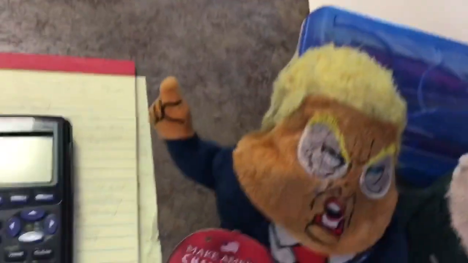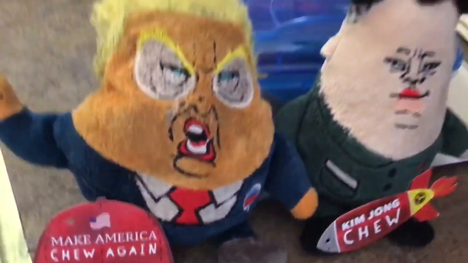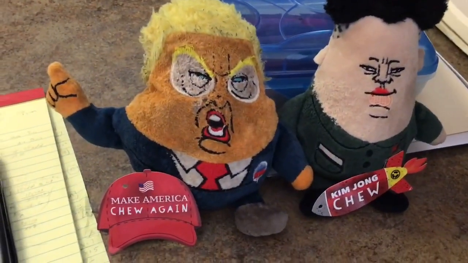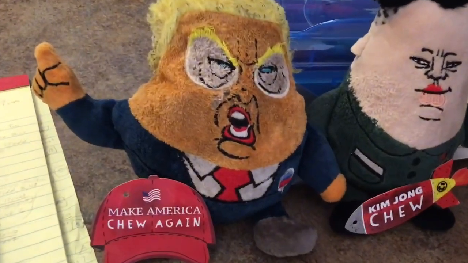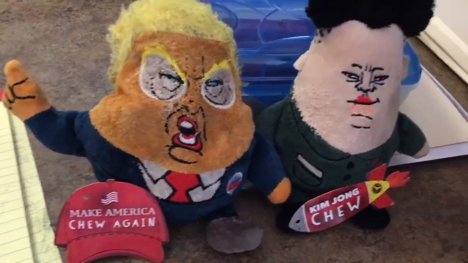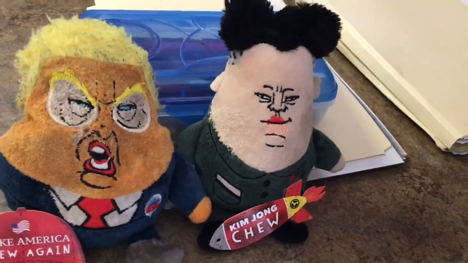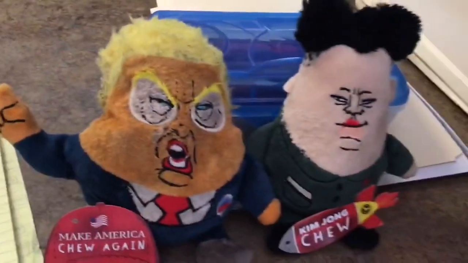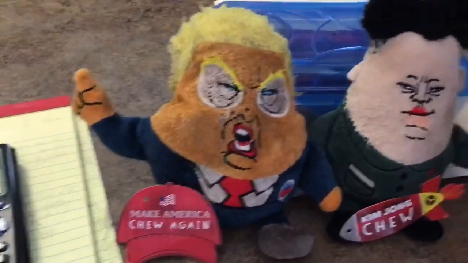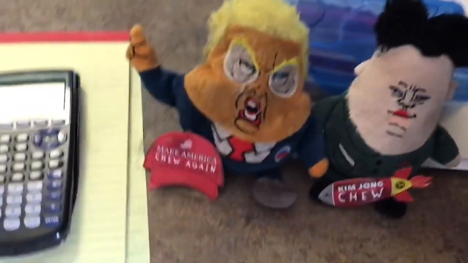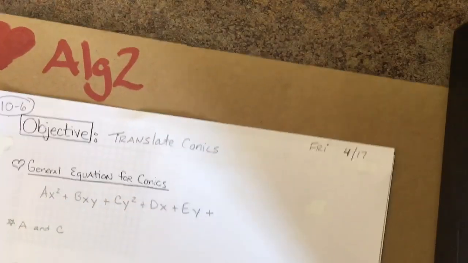My dogs are taking a break today, but they wanted me to show you a couple of their favorite toys. We've got our fearless leader, Make America Chew Again, and another famous dictator, Kim Jong-un, or Kim Jong-chu. I can see that one of the two has been a little bit more chewed on. Anyways, these are Leo and Zoe's favorite toys, and they're taking a break today.